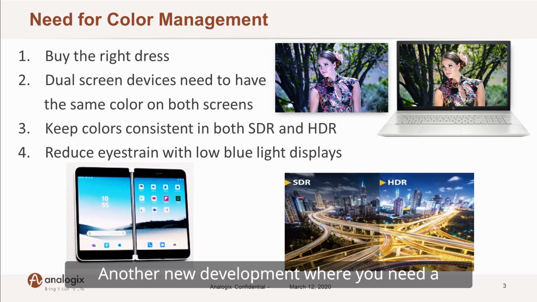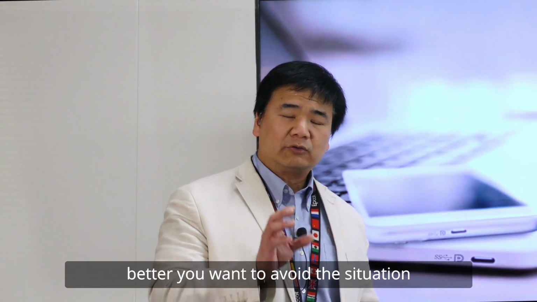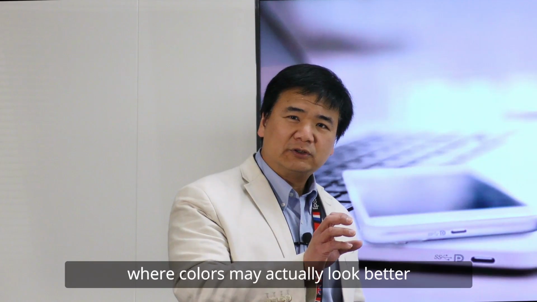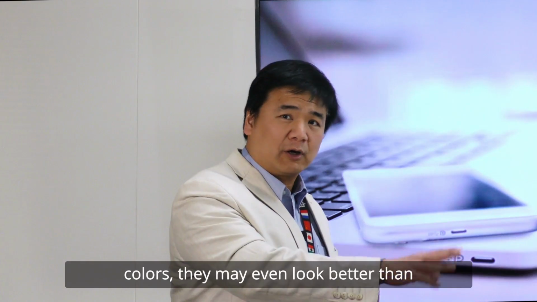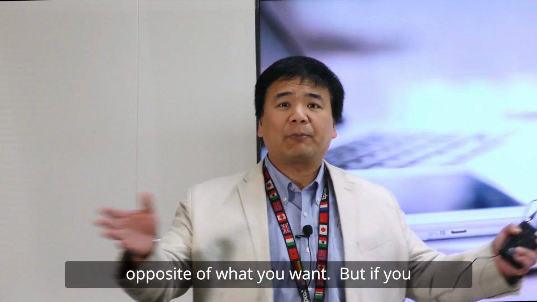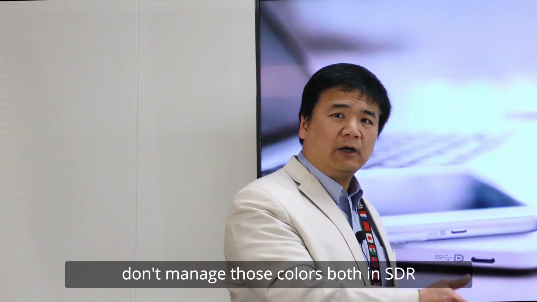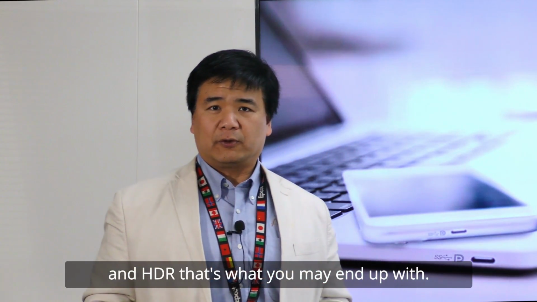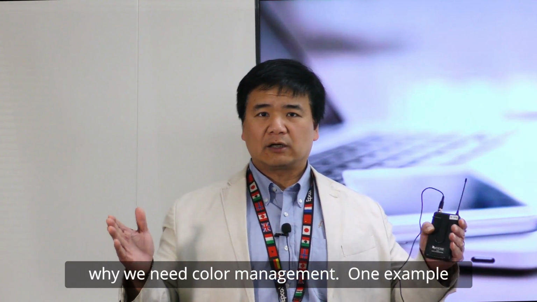Another new development where you need a lot of color management is with HDR, that's high dynamic range. As panels get better, you want to avoid the situation where colors may actually look better with standard dynamic range, just normal colors. They may even look better than with HDR. That's just the opposite of what you want. But if you don't manage those colors, both in SDR and HDR, that's what you may end up with. So there are increasing reasons why we need color management.